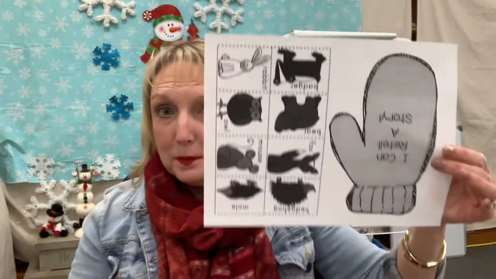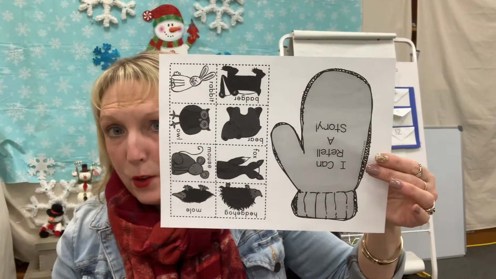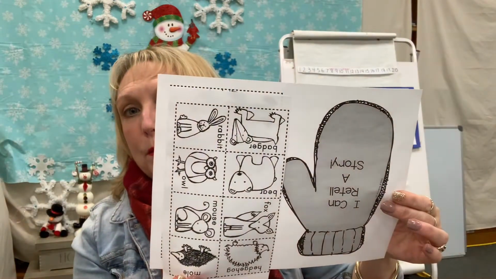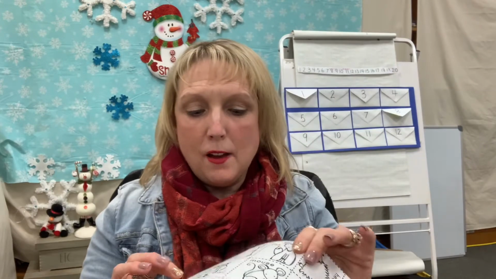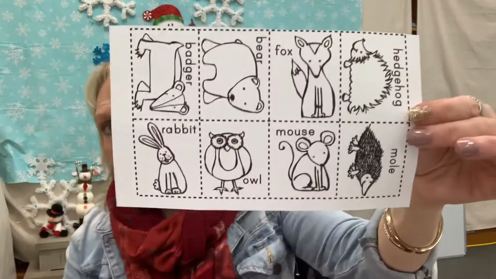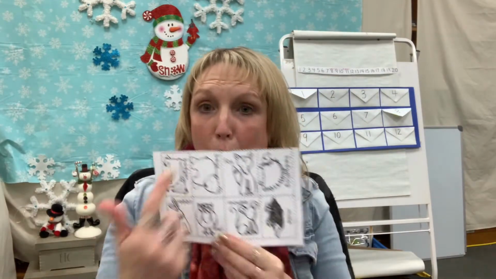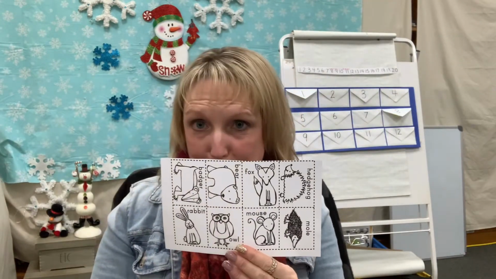So you have received a paper that looks like this in the content section that you can print out. The animals that you'll get are a little bit lighter. This one was too dark. So you'll have a mitten on one side, and you'll have all 8 of the animals that crawled into the mittens right there. So the first thing that you might want to do is color in all the animals.